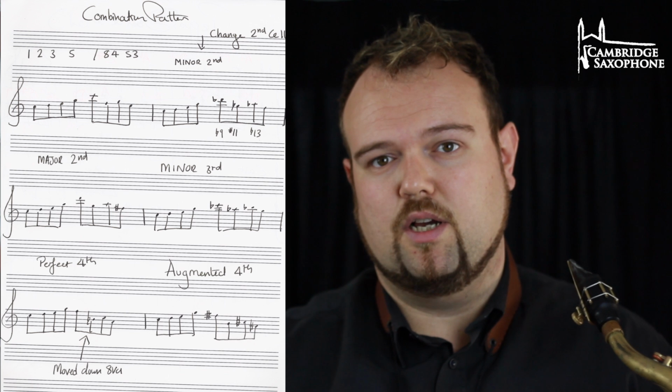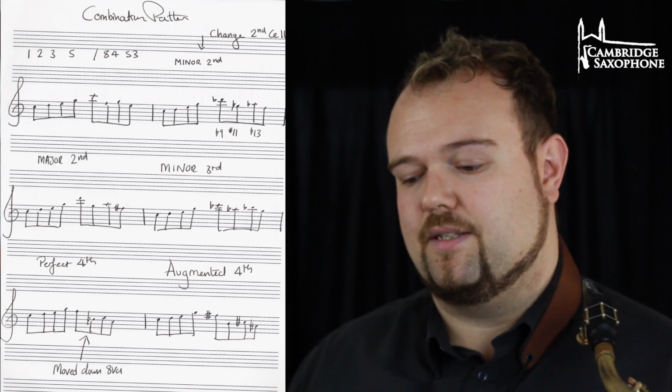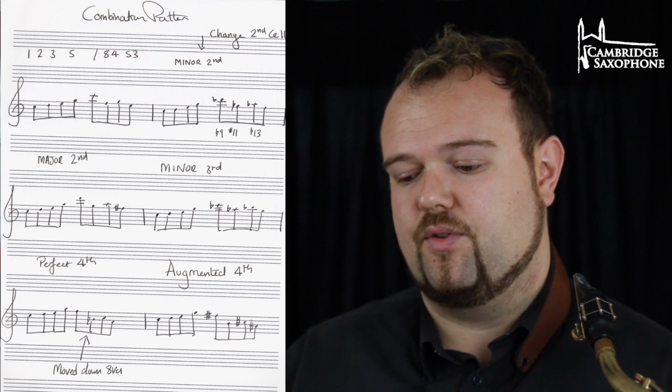But today I've got this combination pattern together, and we're going to look at just a few of them. Now, the sheet is available for you to download on the lesson plan. So what I'm going to do is play through each of these patterns, and talk about what's going on. So the first one is you're taking two digital patterns. We're taking 1, 2, 3, 5 and 8, 4, 5, 3.